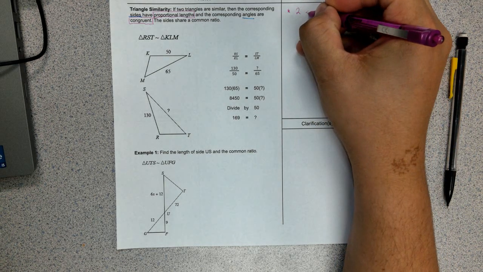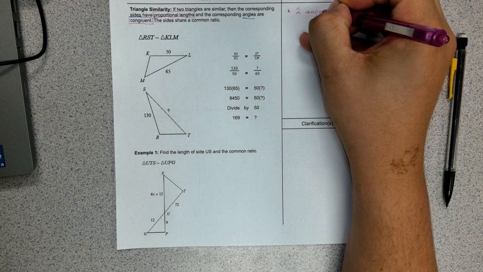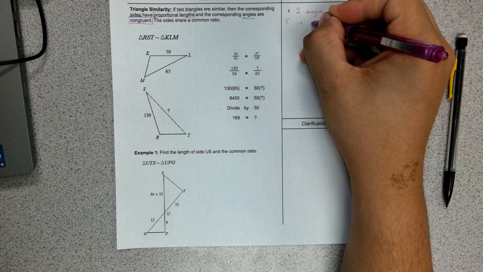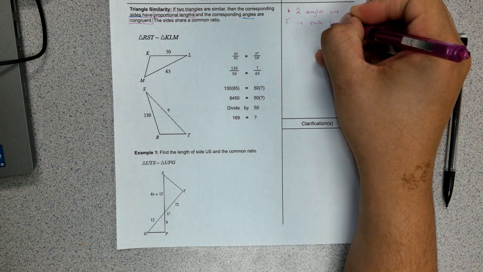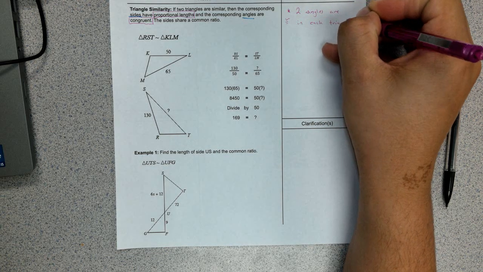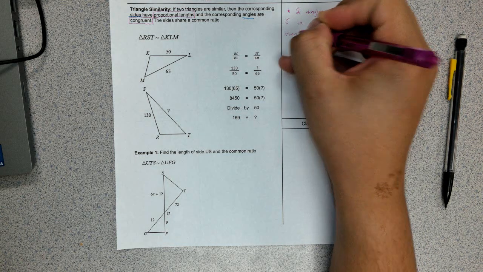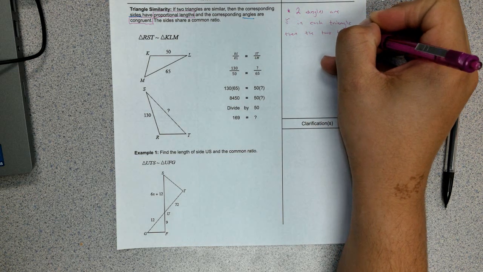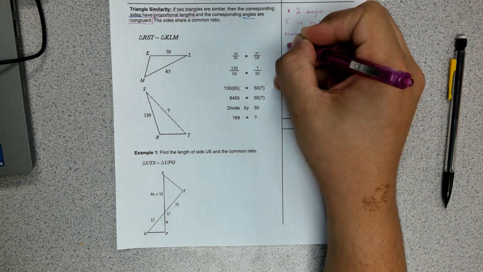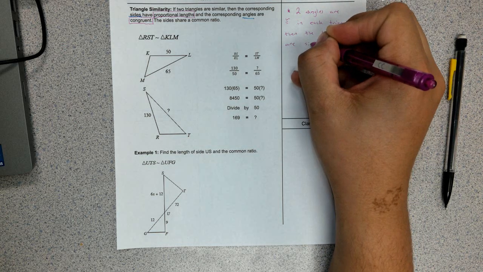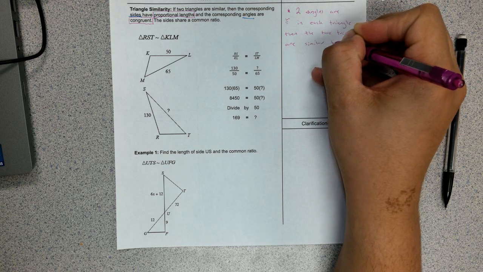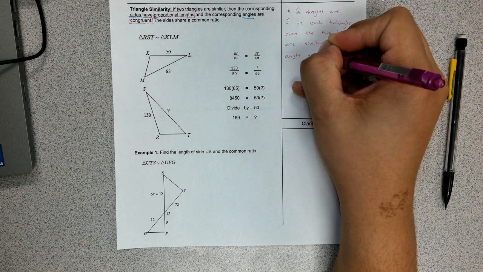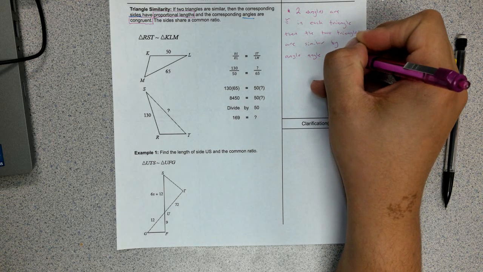If two angles are congruent in each triangle, then the two triangles are similar by angle similarity.